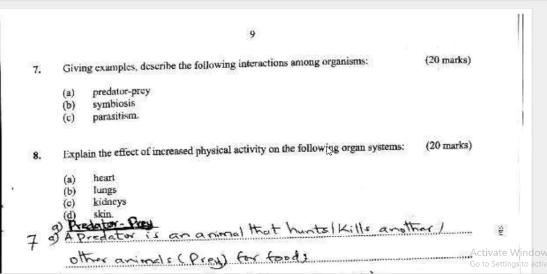Let's look at question 7. He said, giving examples, describe the following interactions among organisms, 20 marks. Predator prey, in short that is predation, then symbiosis, then parasitism.